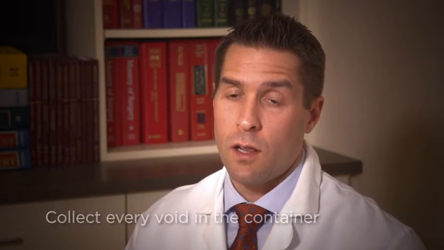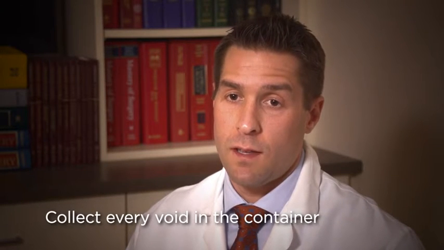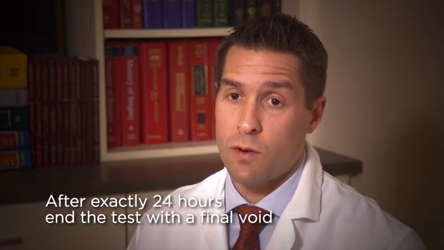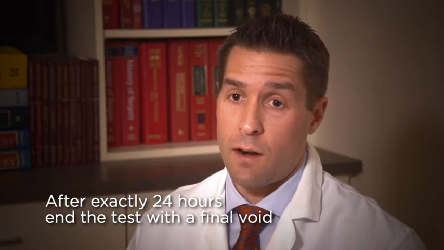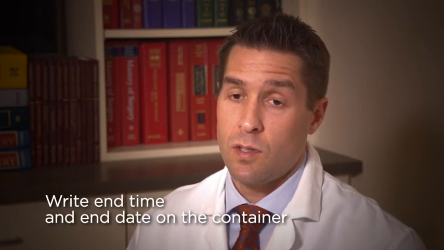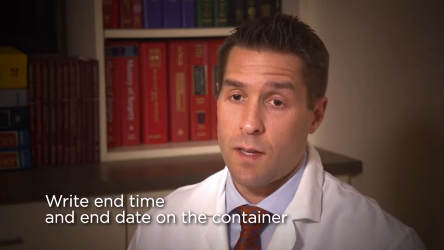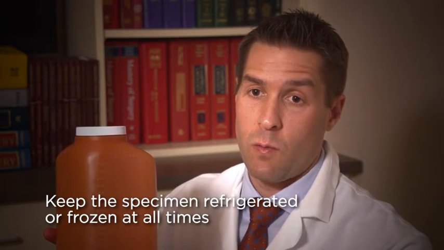From this point on, collect all of the urine from each and every void into the container. Again, even 1 or 2 missed voids will skew the results of the test. At exactly 24 hours after the start time, empty your bladder and make sure you collect this void into the container. This is the official end time of the test. Using the marker, write the end time down on the container. Next, screw the lid on tight and gently turn it over to make sure that it's not leaking. Then, hold the container upright and make sure that it's refrigerated while it's being stored.